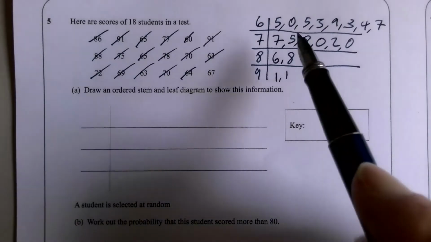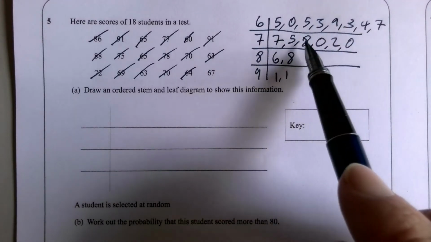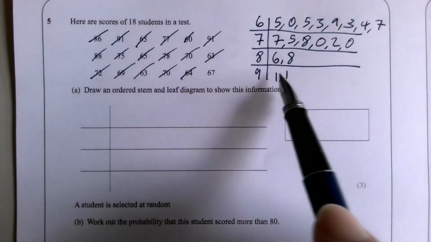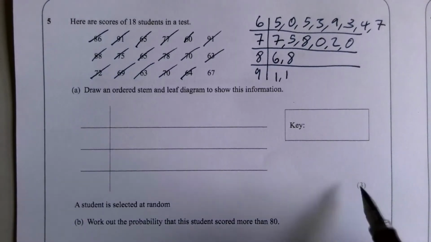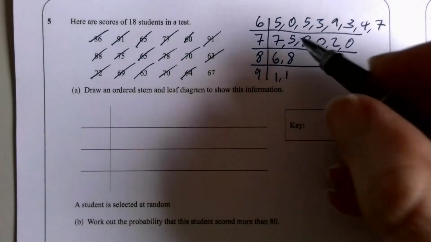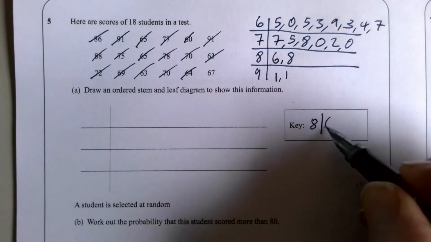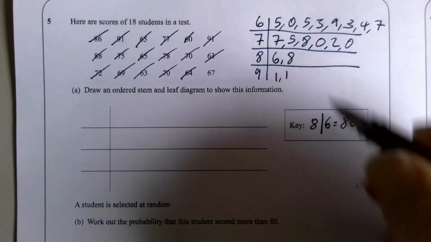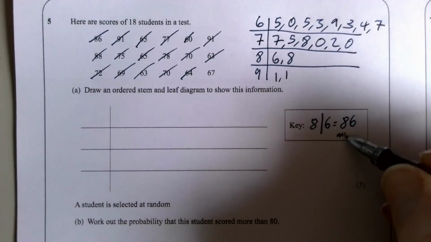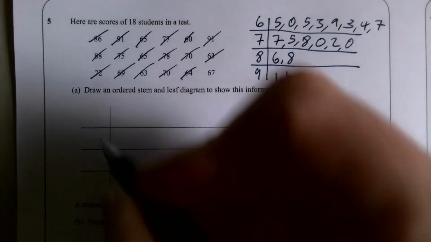Now I quickly check I've still got 18. 1, 2, 3, 4, 5, 6, 7, 8, 9, 10, 11, 12, 13, 14, 15, 16, 17, 18, and I do. Right, so I've got one of the 3 marks that I would get for this. Now I put the key in. I pick any value, maybe go for that 86 there, and just write that equals 86. And it's scores in a test, so I'm just going to put marks, because you should always put some sort of units down.